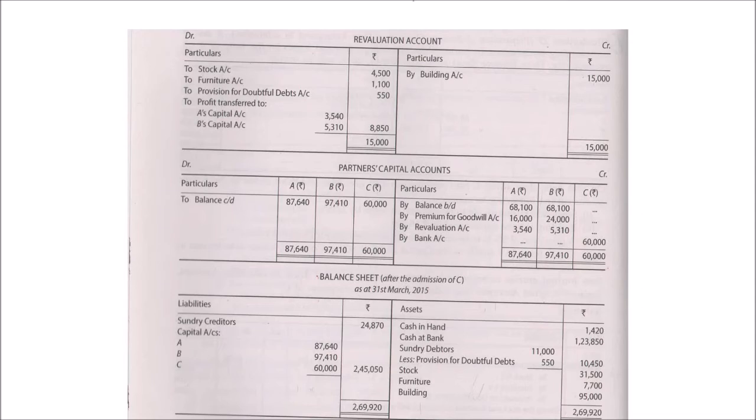Now the amount of premium for goodwill will be divided among the partners in their sacrificing ratio. Sacrificing ratio and old ratio will be the same here because new ratio is not given. So sacrificing ratio is 2:3. Premium for goodwill account debit 40,000 divided among A and B. To A's capital, 40,000 multiplied by 2 by 5, amount 16,000. To B's capital account, 40,000 multiplied by 3 by 5, amount 24,000. These are the journal entries we have to prepare. Now we have prepared journal entries and revaluation account.